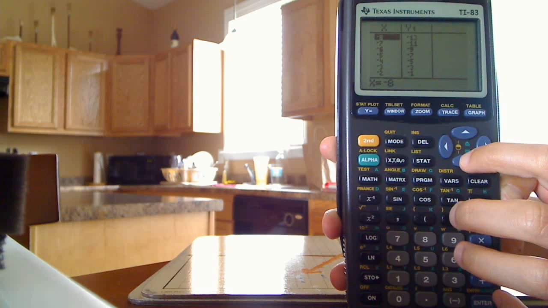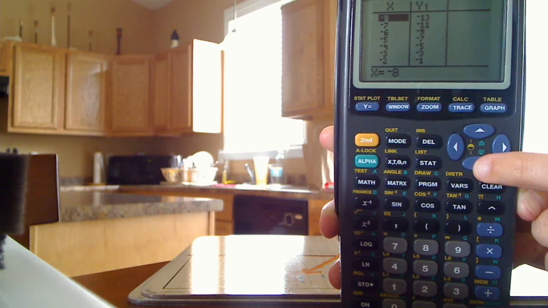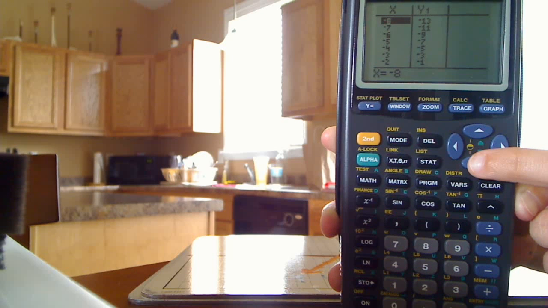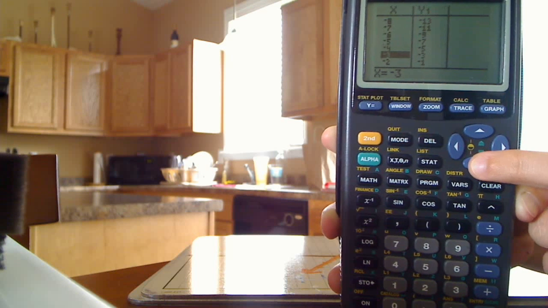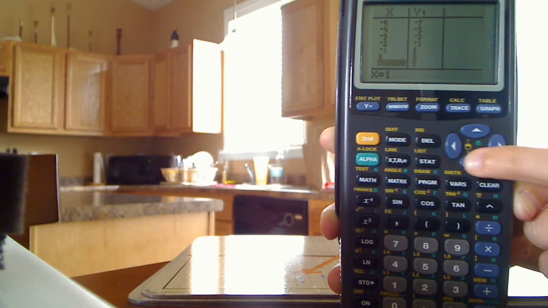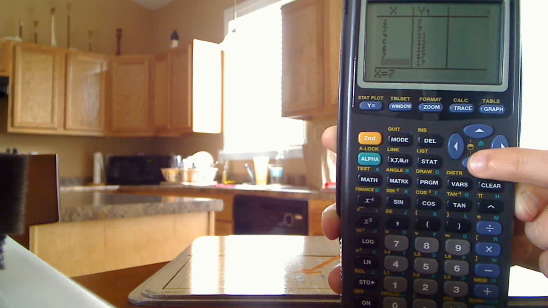So here on our equation, y equals 2x plus 3, for negative 8, our corresponding y value should be negative 13, and so on. Using the arrow keys, you can scroll up and down along your x and y values if you need to find any points on your equation.